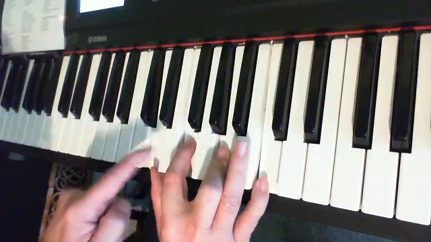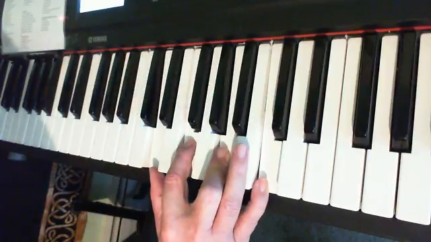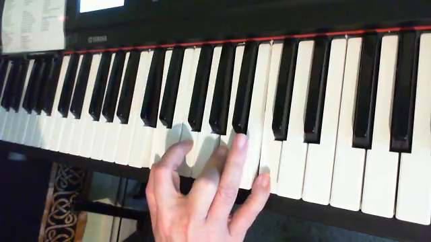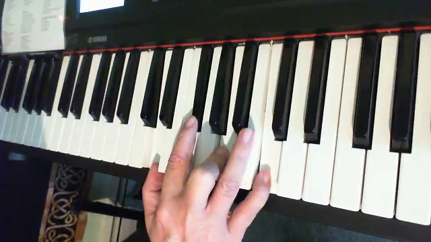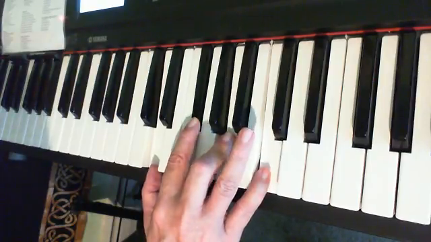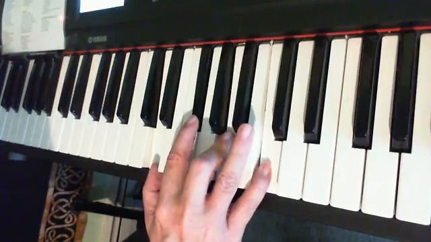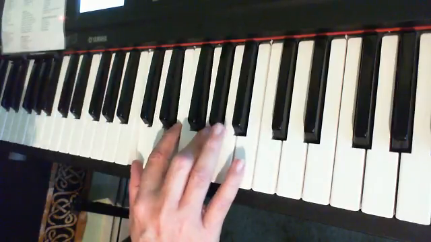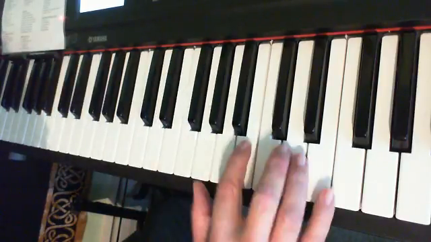Here, in order to make this be a dominant seventh, you have to move the mediant up a half step, so you get a major triad and a minor seventh. Okay, that's the one we call the 2-7 chord. So that's the dominant seventh.